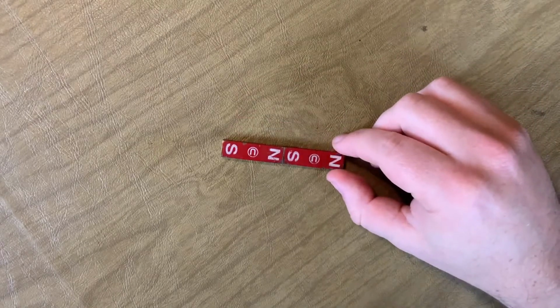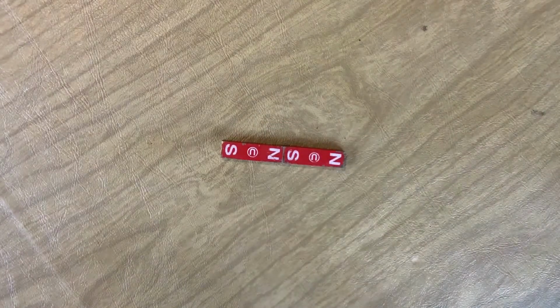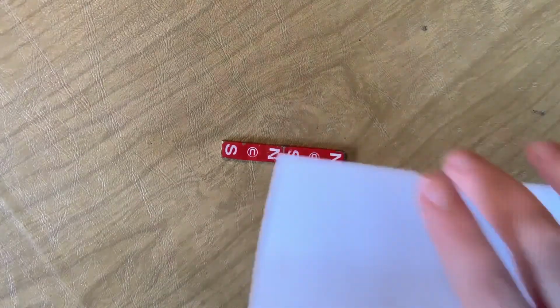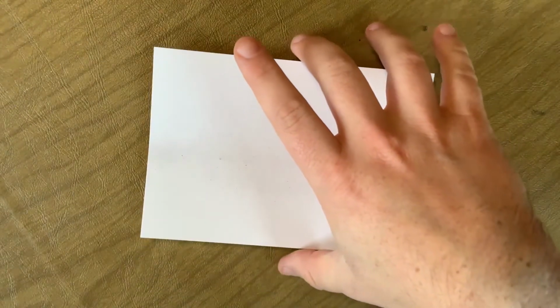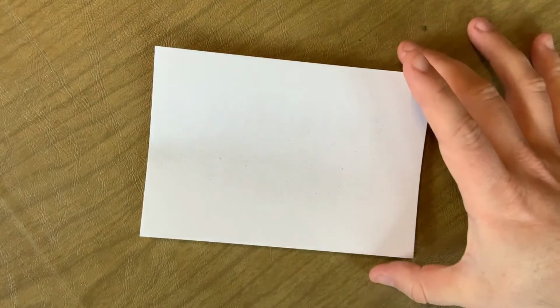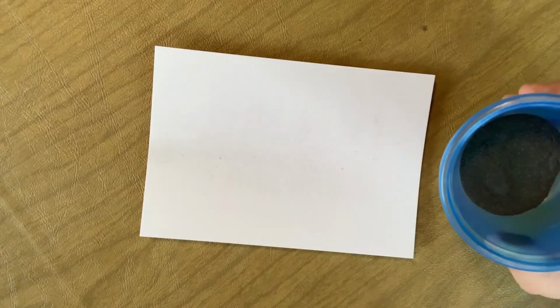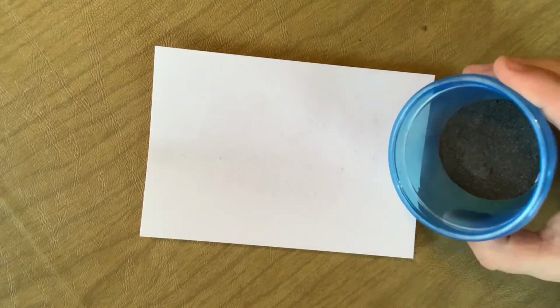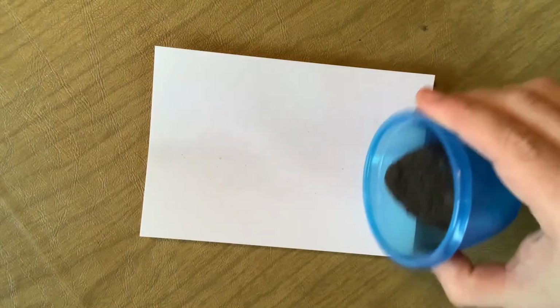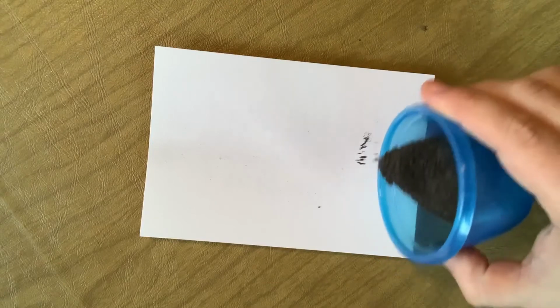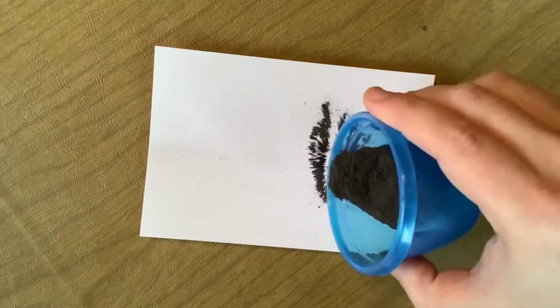I'm going to show you what would happen in this case when I pour iron dust on it. You'll see something slightly different. After I do this, you're going to draw what you see, and you're going to tell me what evidence you see that the magnets are attracted to each other. I know they are, but I want to see what evidence we have that they're actually attracted to each other.